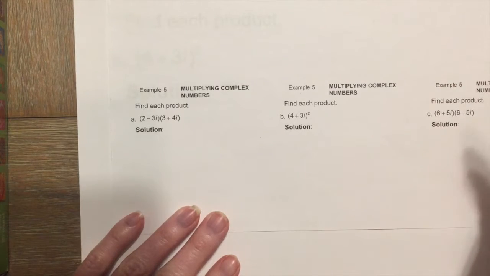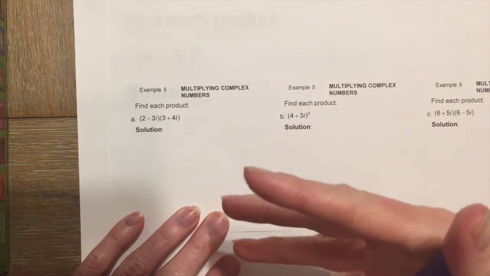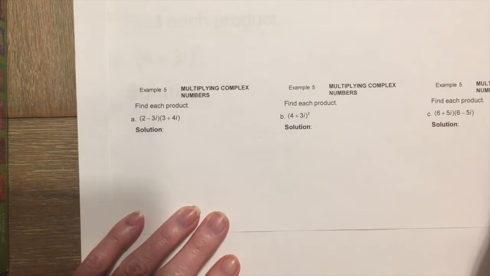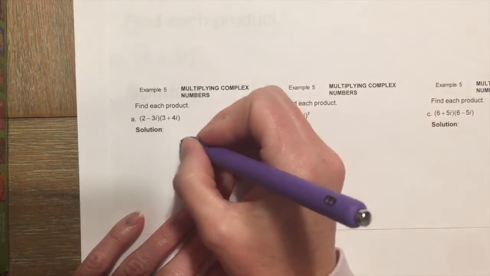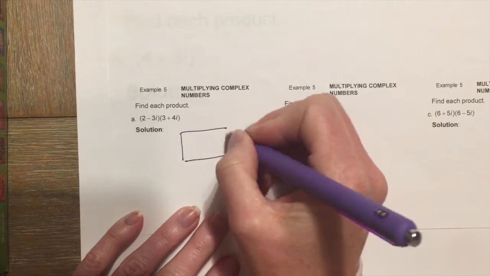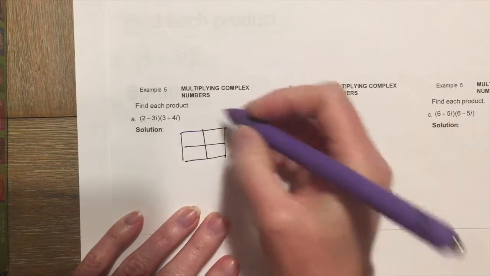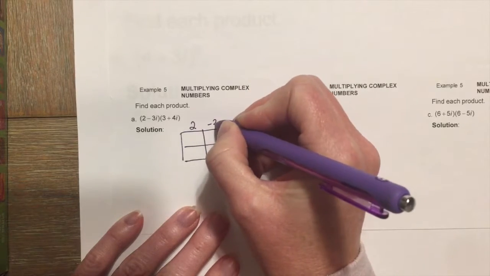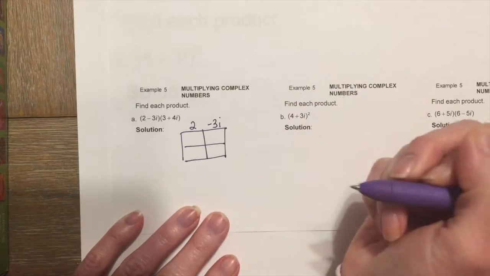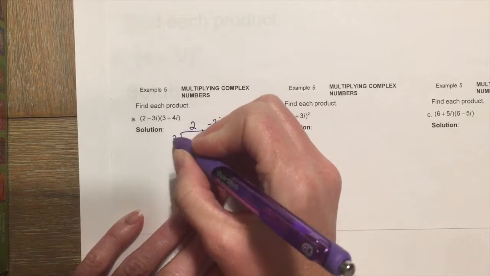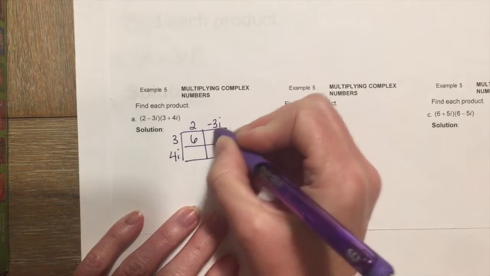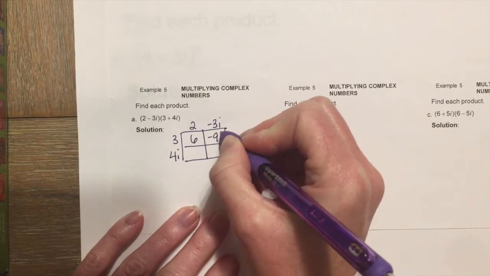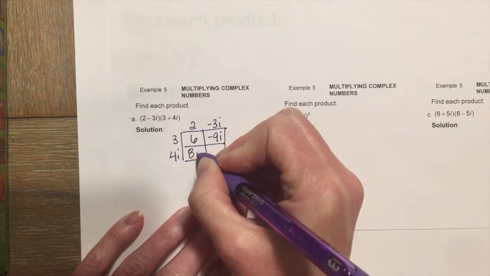So when we multiply complex numbers, I multiply them just like we learned to multiply binomials in Unit 2. So you're going to use box or FOIL method here. So let's do this one with box method since so many people in our class prefer that method. So I have 2 and negative 3i across the top, so I'll put the 3 and the 4i across the side. 3 times 2 is 6. 3 times negative 3i is negative 9i. 2 times 4i is 8i.